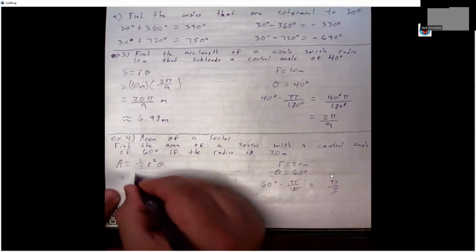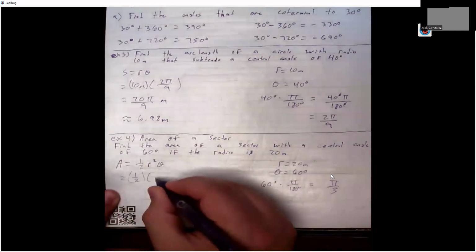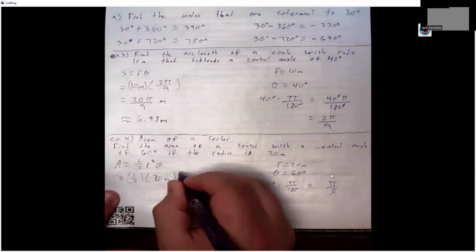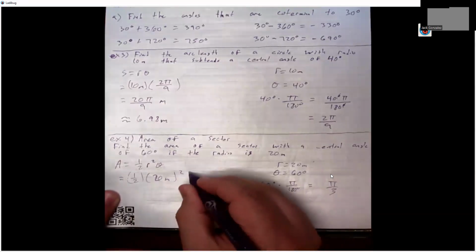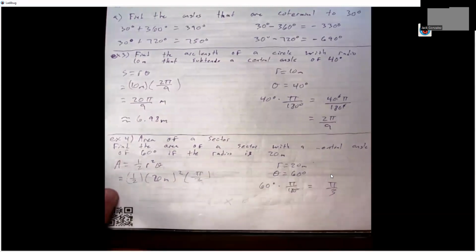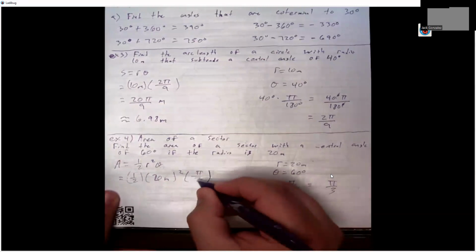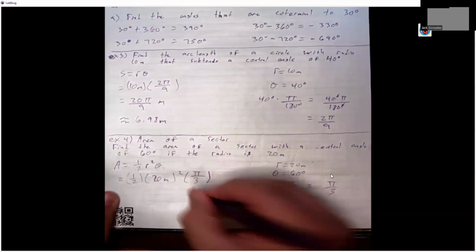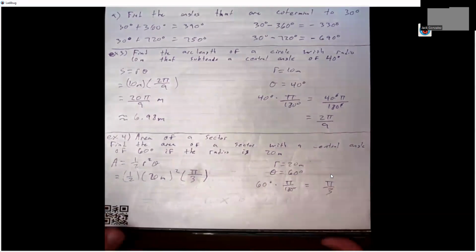So that's going to be 1/2 times 20 meters squared times pi over 3. Twenty squared is 400, right? Yes.